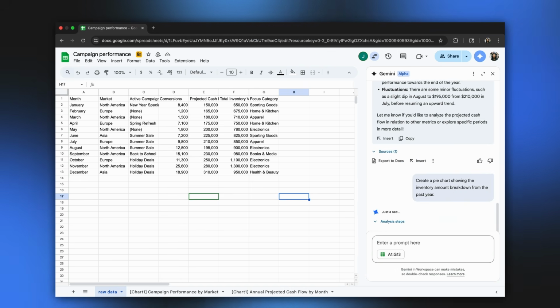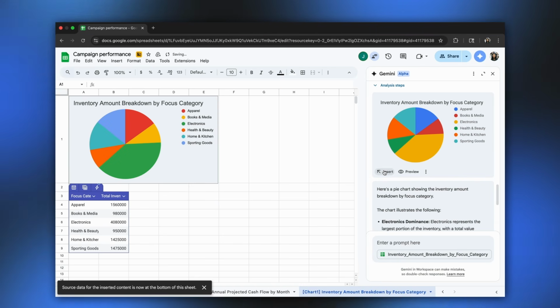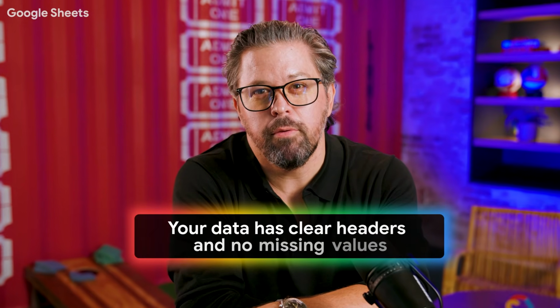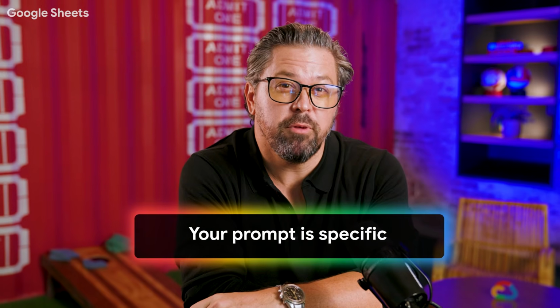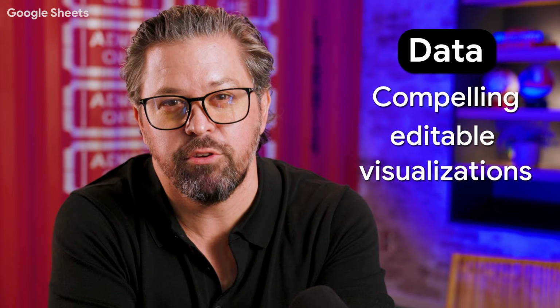In each case, Gemini generates the chart, and when you insert it, it appears in a new tab and is fully editable. You can change the title, tweak the colors, and so much more. Pro tip, for best results, make sure your data has clear headers and no missing values. Make sure your prompt is specific so you can reach your desired outcome quickly. It's that simple to turn data into compelling, editable visualizations.